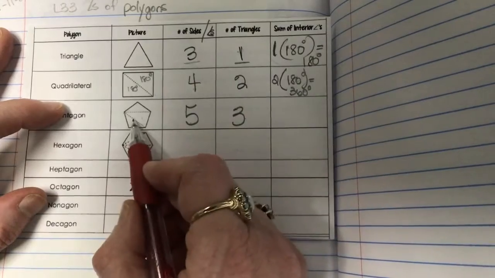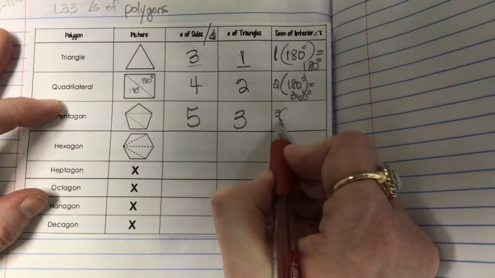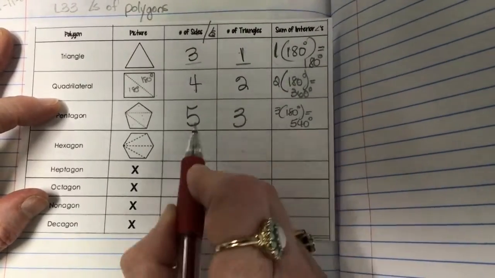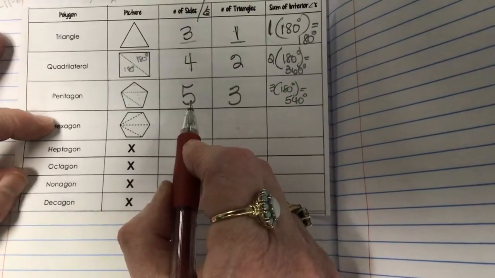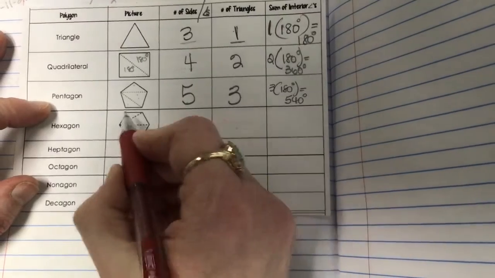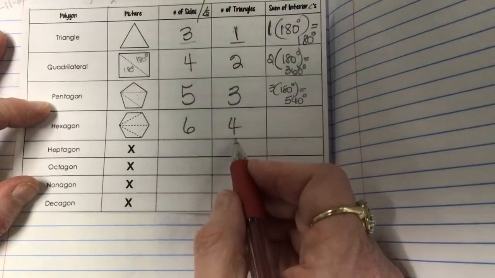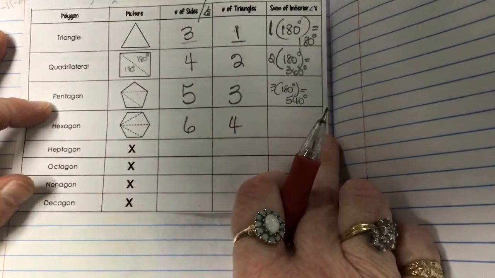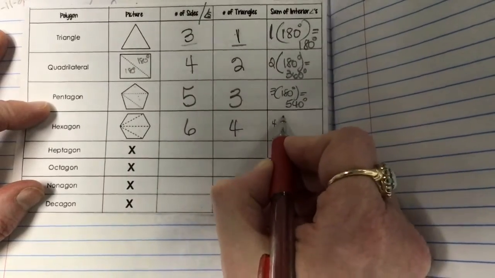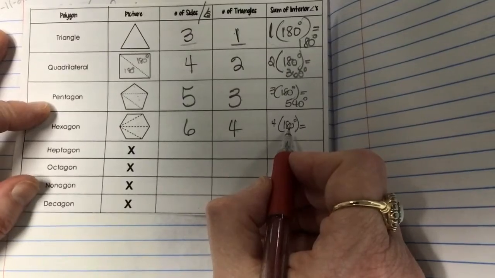So a 5-sided figure has 3 triangles, and you have 180, 180, 180, which is 3 times 180 degrees, which is 540 degrees. And then they go to a hexagon, which has 6 sides. There's 1, 2, 3, 4 triangles. Now, it's easy to see the numbers going this way, but we want to see them going across. And then you have 180 4 times, which I believe is 720.